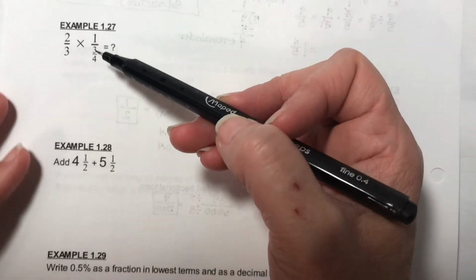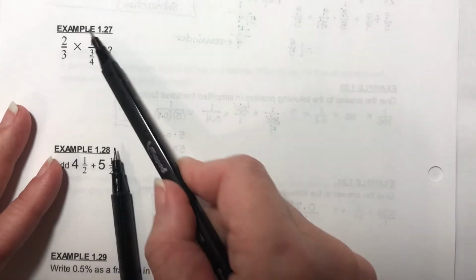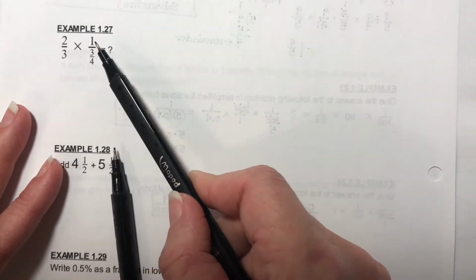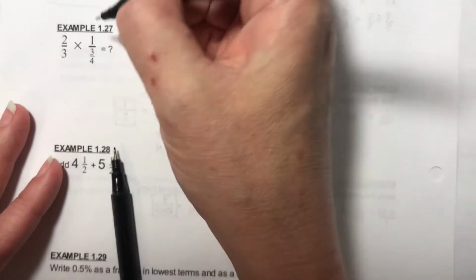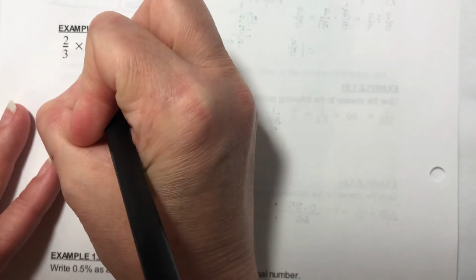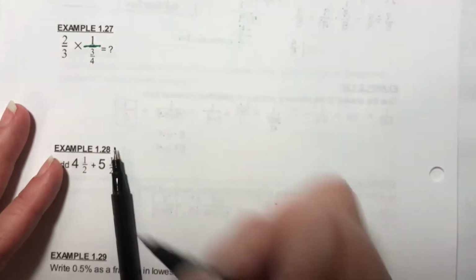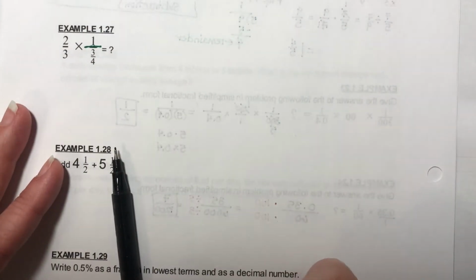Okay, so what I'm going to do is come over to the side and figure out what this is. This is my main fraction bar. This should be it. When I'm writing it, I exaggerate that fraction bar.